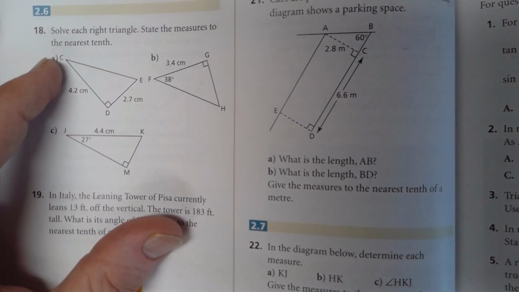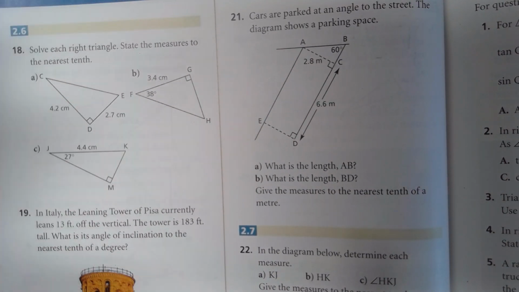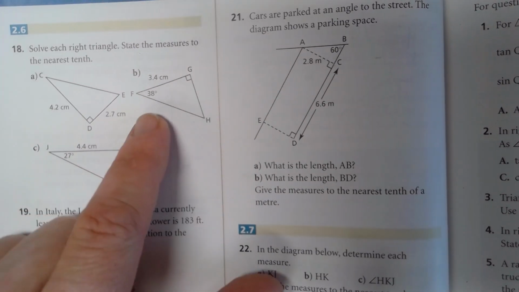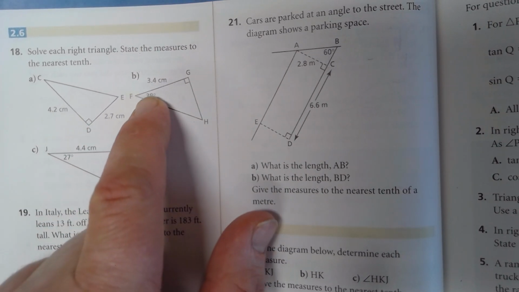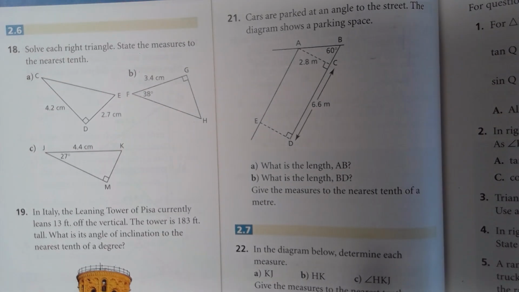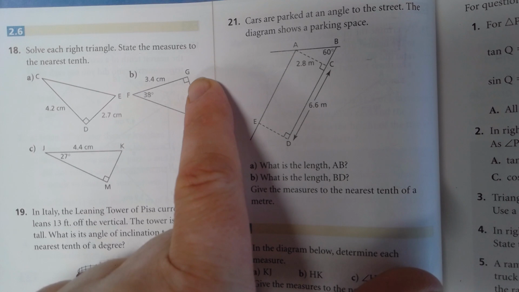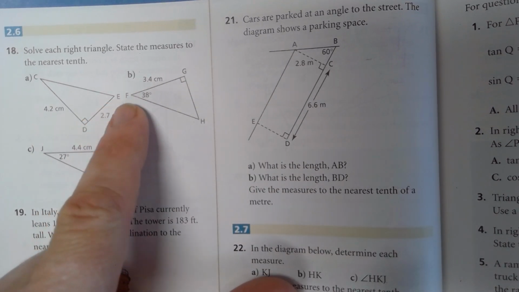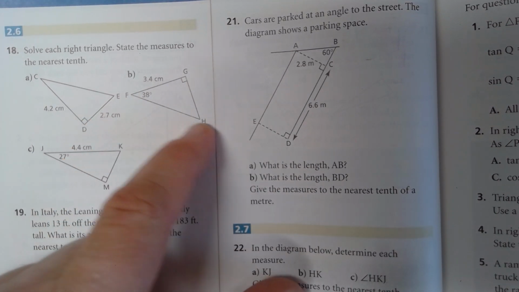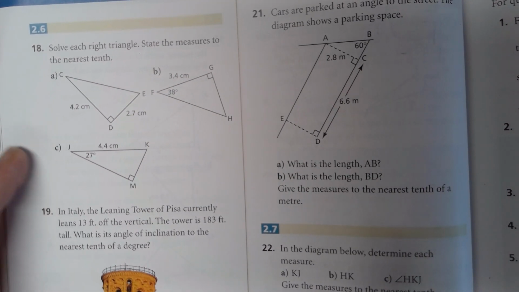So for each of these, you're to solve everything. All three sides and the two angles. Look at this one here. You know an angle, you've got a 90, just subtract. Then you've got your angle, you're going to solve for the sides. And what I would do, I would use trig to find this shorter side here, and then I would use Pythagoras to find the hypotenuse. See? 18c, let's have a look here.